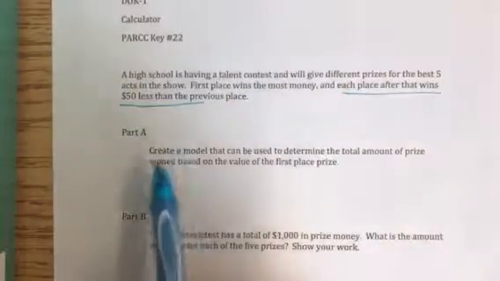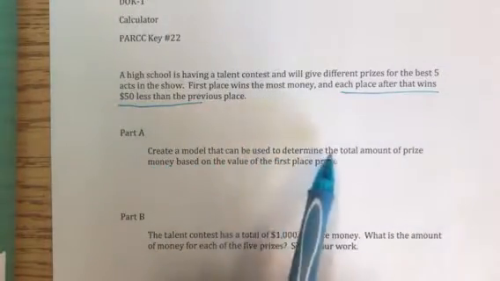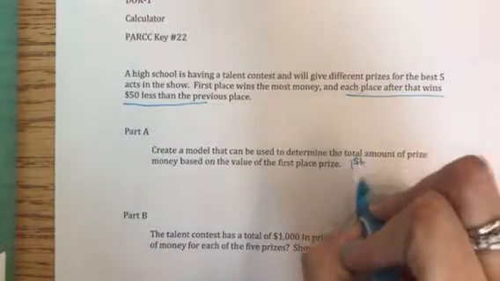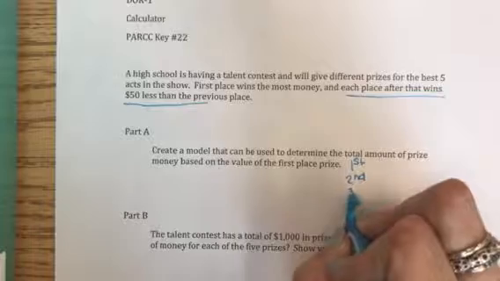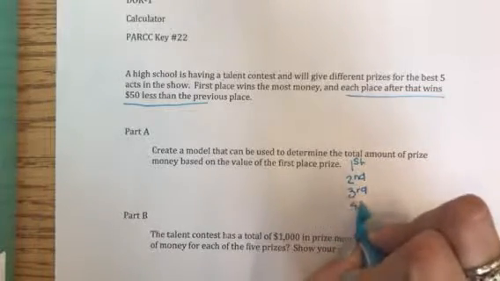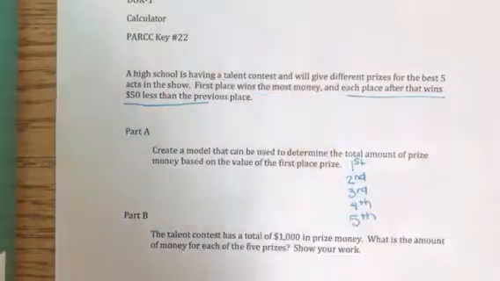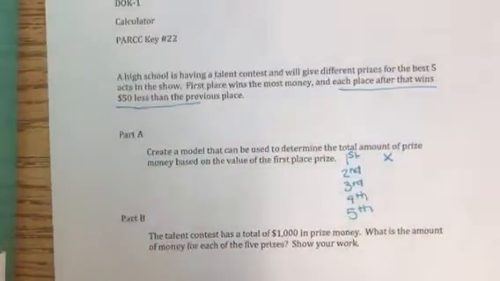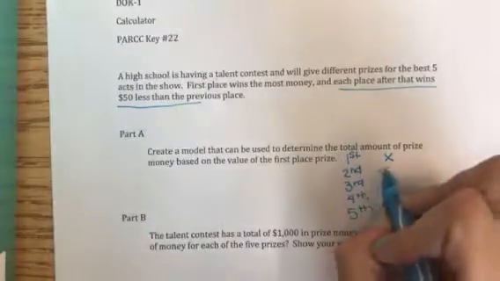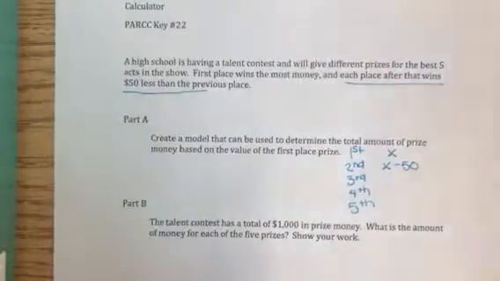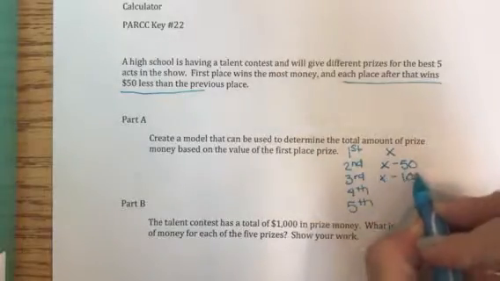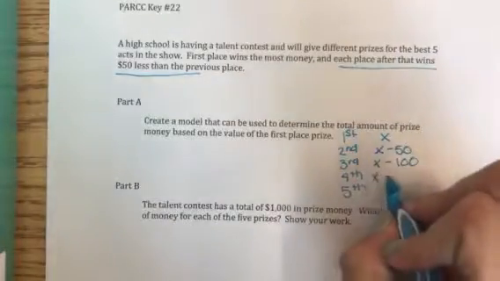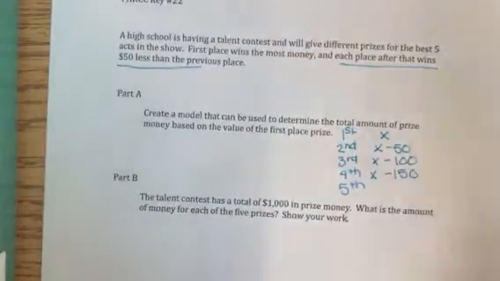Okay, so when it says to create a model that can be used to determine the total amount of prize money, we need to be looking at first place, second place, third, fourth, and fifth. We don't know how much first place is making, but we do know that second place is making $50 less. Third place is making even less, so $50 less than what we already had. Fourth place is going to be even $50 less than that.